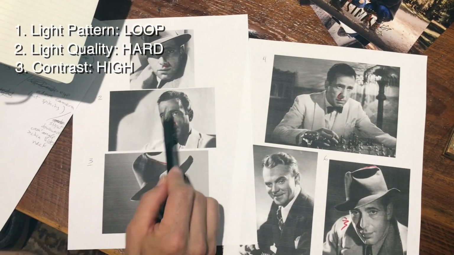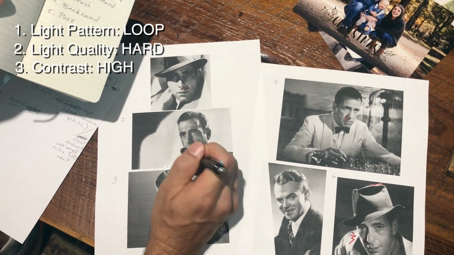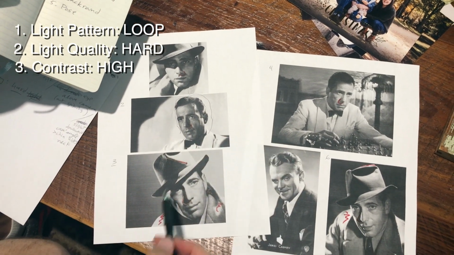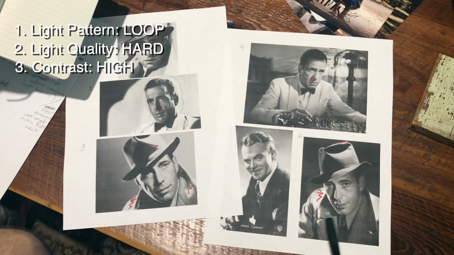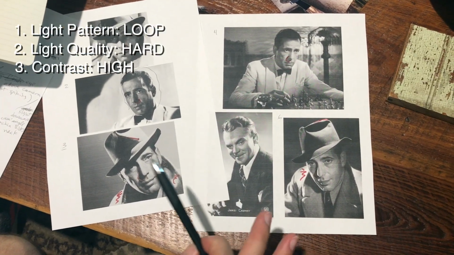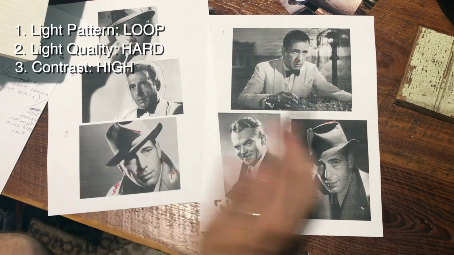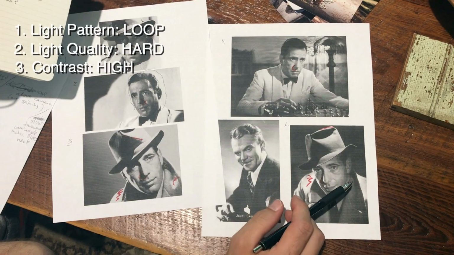Oftentimes we have a super bright background, something to help separate the subject from the background, and yet the subject himself is kind of dark and understated. It gives sort of a gritty, realistic environmental feel, and I think it's a perfect example of breaking the rules in order to create something original that still works.